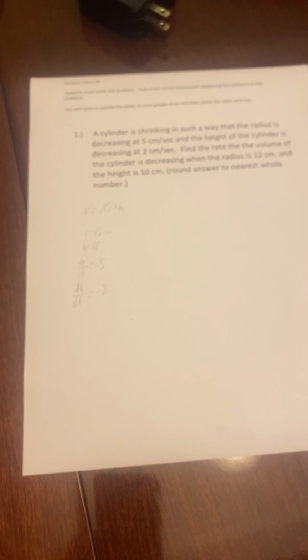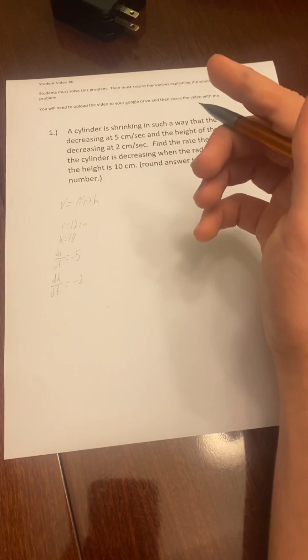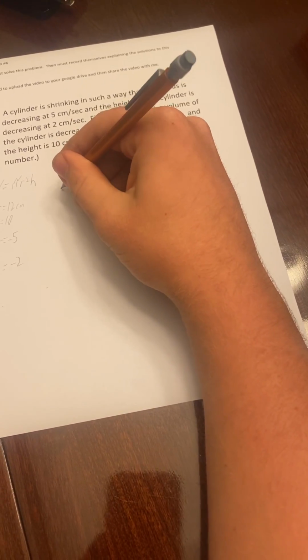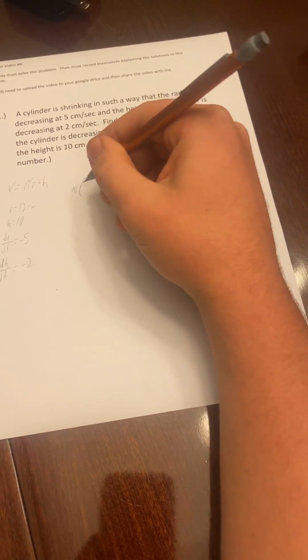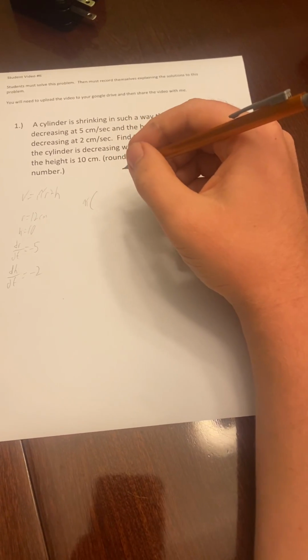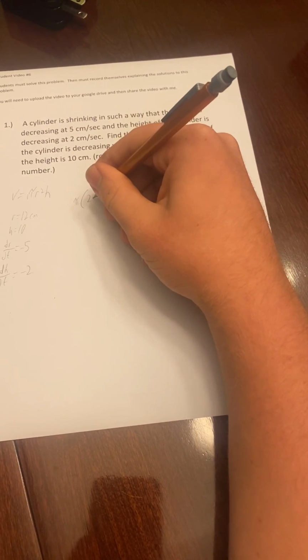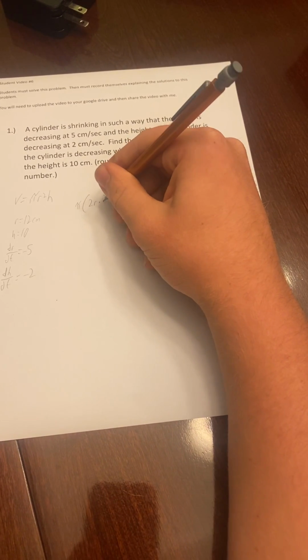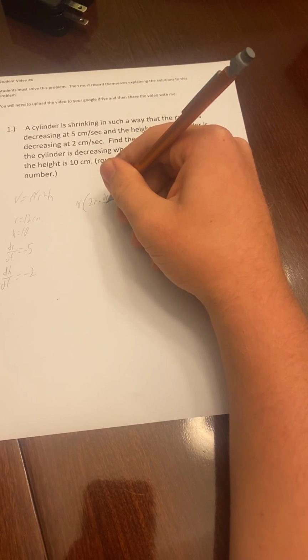So now we look at the formula that we're supposed to have. That is going to be pi times 2 times the radius we're trying to find, times the old radius.